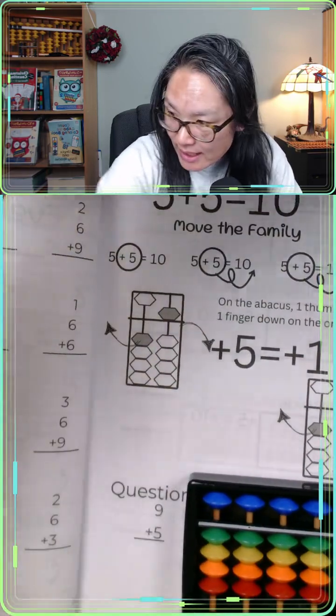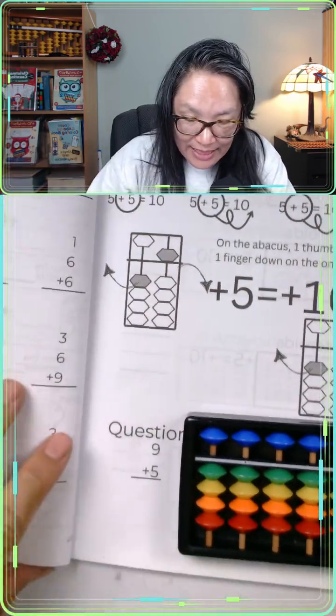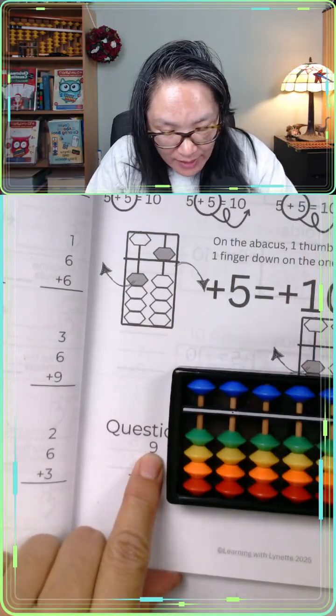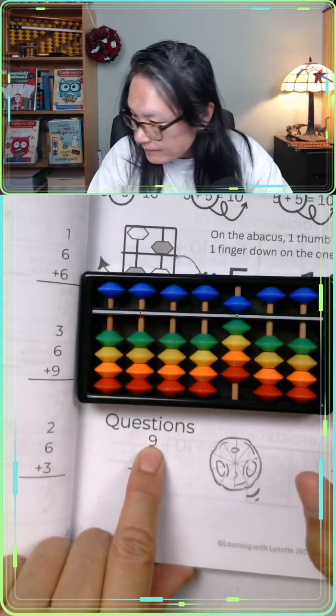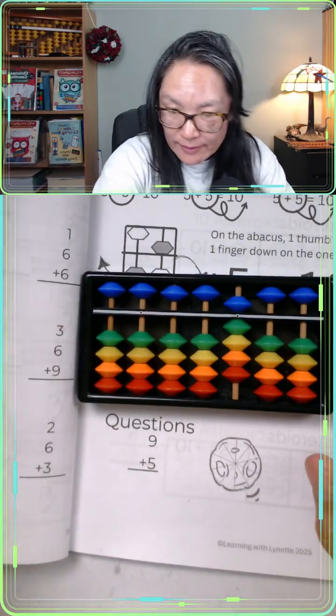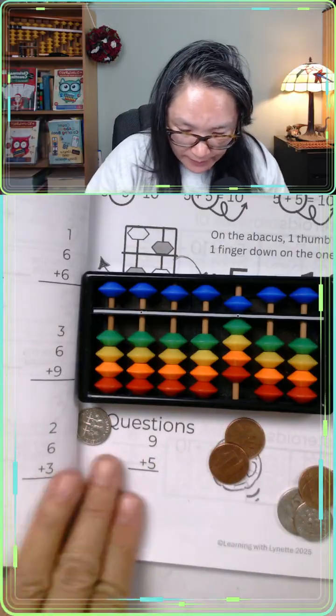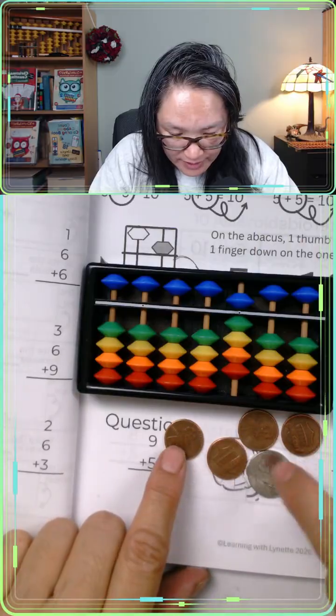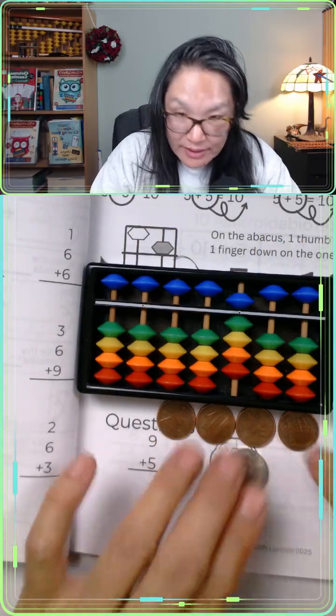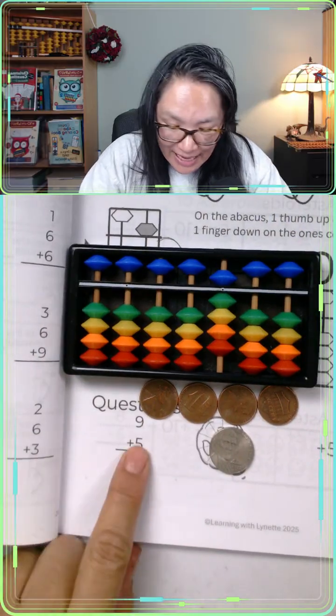What we're going to understand is a concept. If I have 9 on my abacus, there's my 9. 1, 2, 5, 6, 7, 8, 9. I have 9 on my abacus, right? So then I need to add 5.